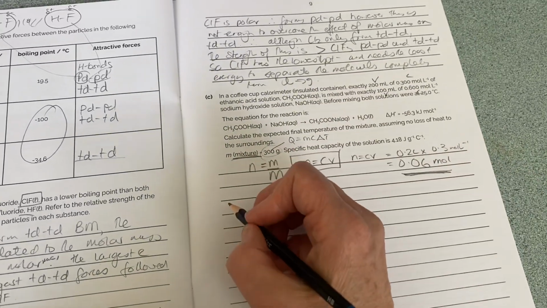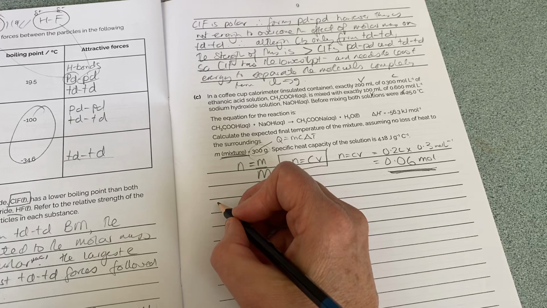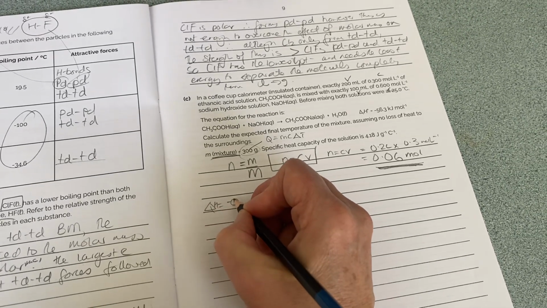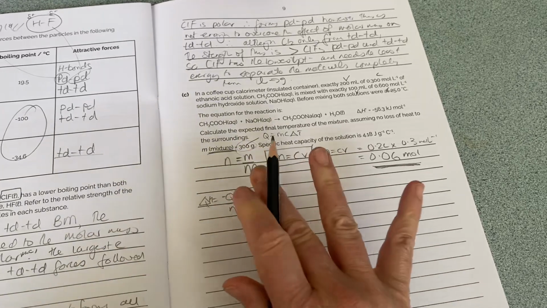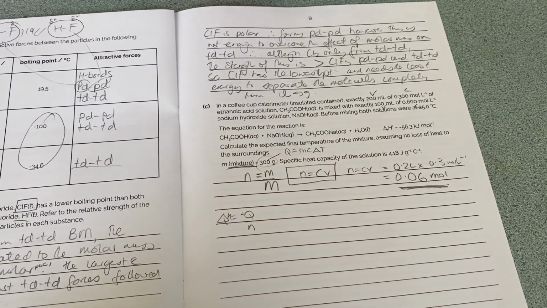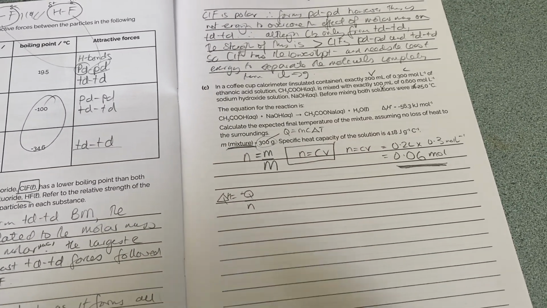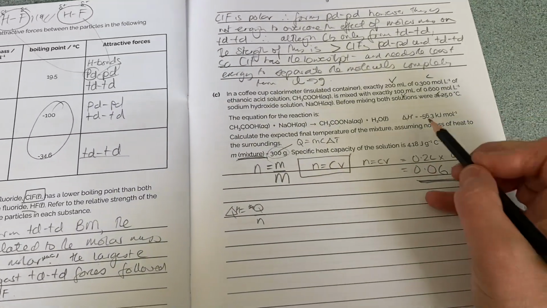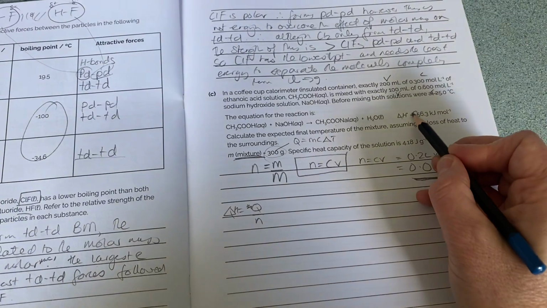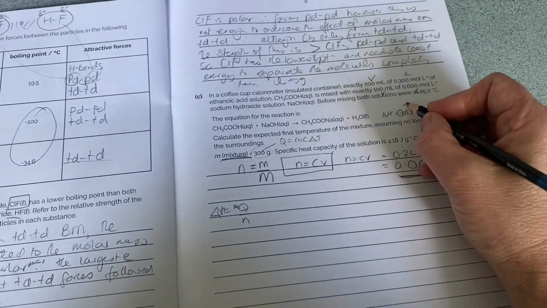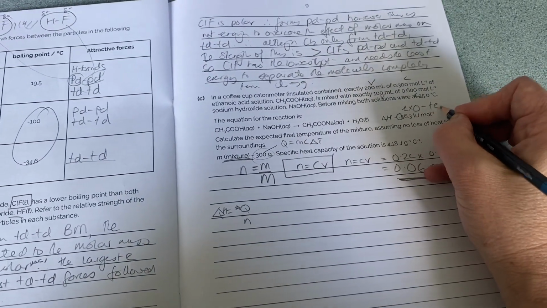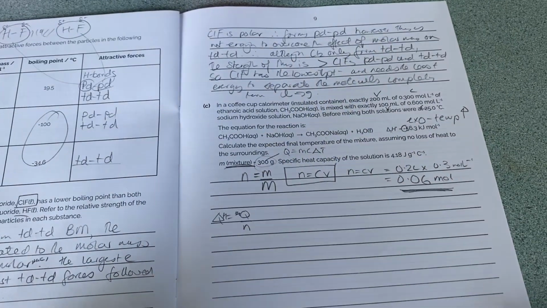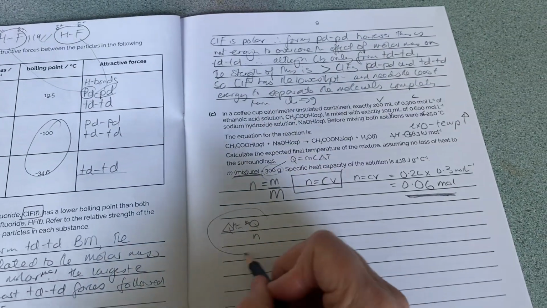Some of you also wanted to use this, that the delta H equals a negative q over the n. I don't like using that. I don't like using the negatives because that really stuffed a lot of you up. So I tend to not use any negatives and just think: I know that the delta H negative is the only important thing because that means it's exothermic, and I know that the temperature is therefore going to rise. That's all I need to know about my negatives. So I'm now going to use this.